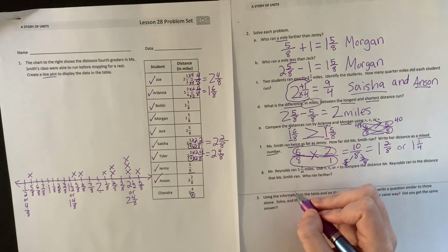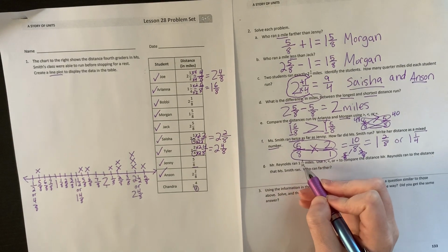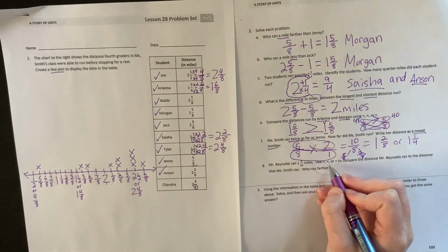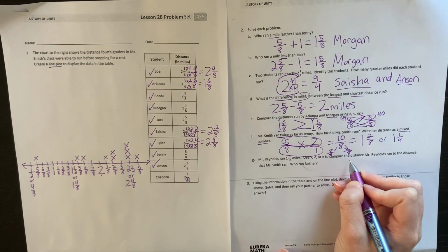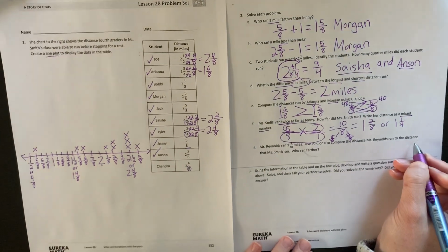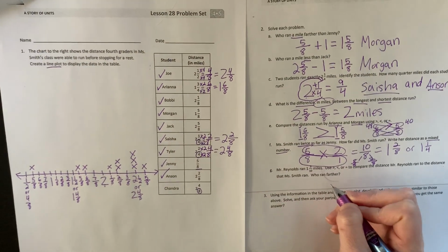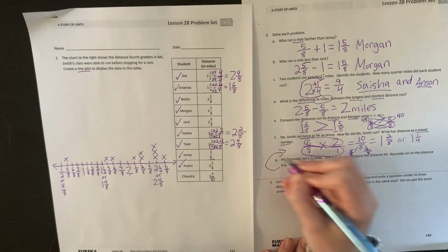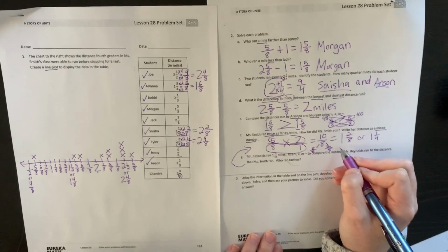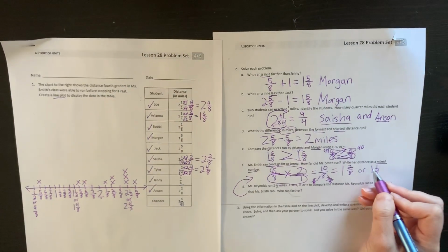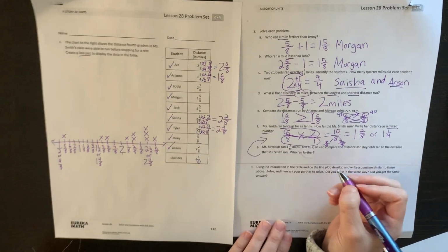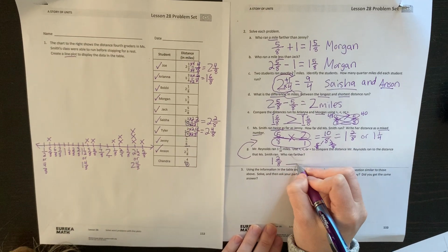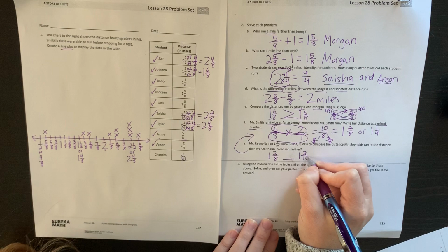Okay, our last problem. Mr. Reynolds ran 1 3/10 miles. Use greater than, less than, or equal to compare the distance Mr. Reynolds ran to the distance that Mrs. Smith ran. Who ran farther? So again, we got to get the answer from F. So our answer from F was 1 2/8 or 1 1/4. They're both the same thing. So I'm going to use 1 2/8. I'm going to compare it to 1 3/10.